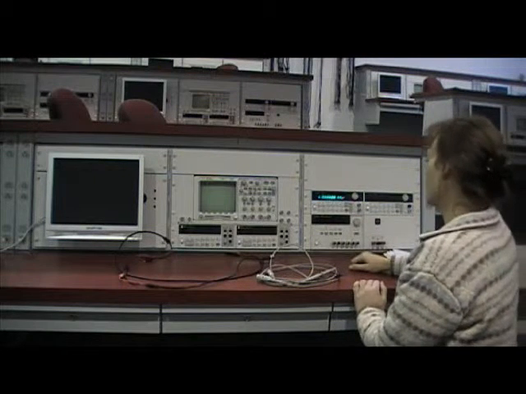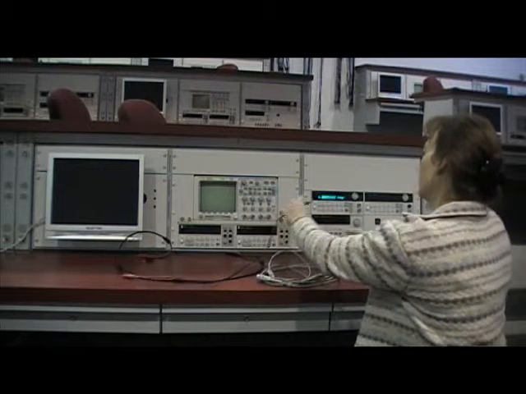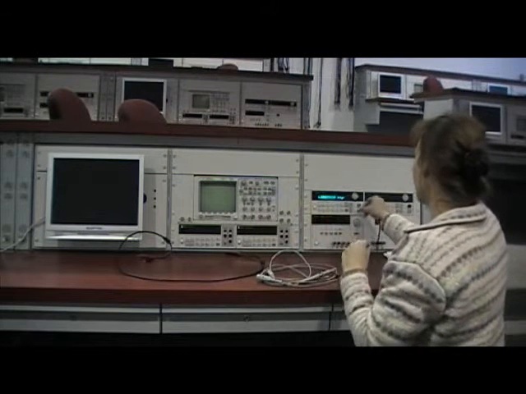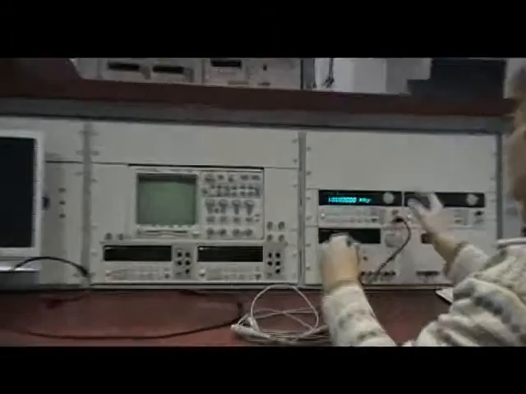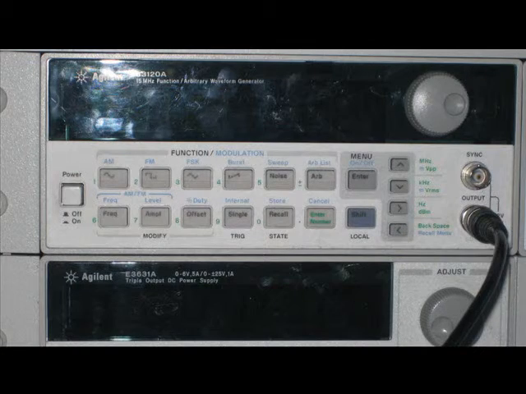Turn on the power supply. And we connect a cable to the output terminal of the function generator. So make sure it's coming from the output instead of sink. So do not use the sink.